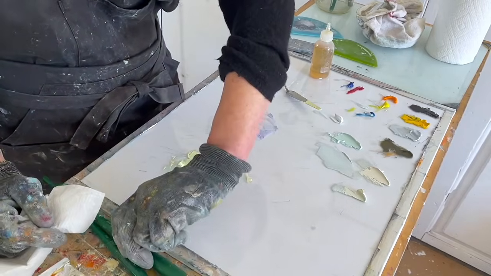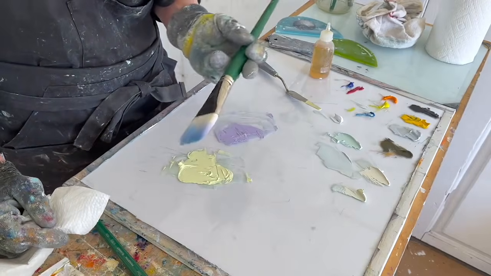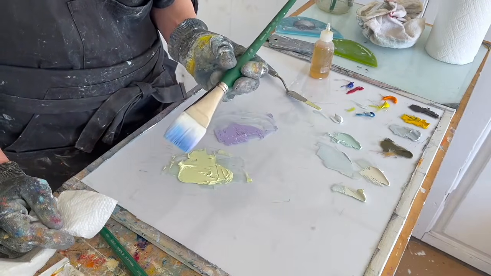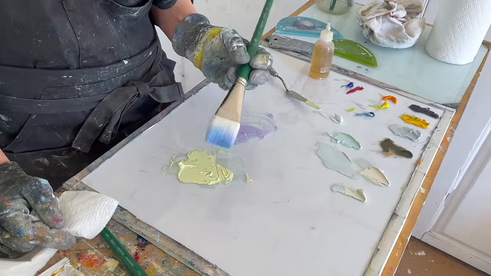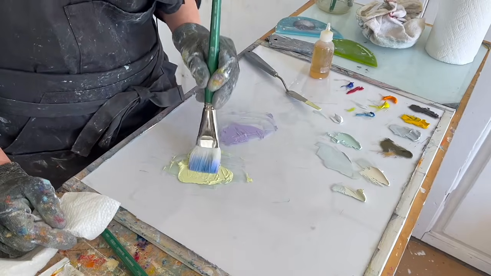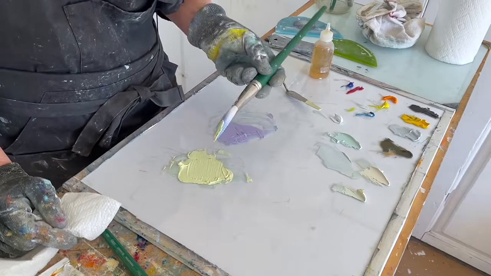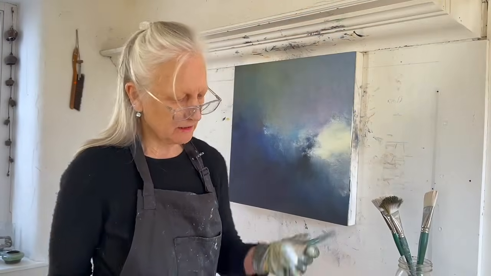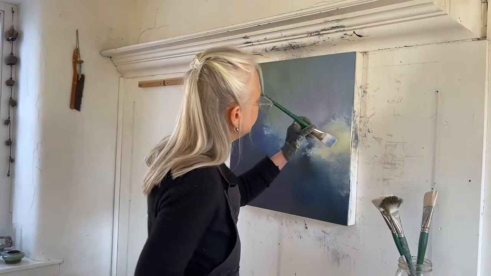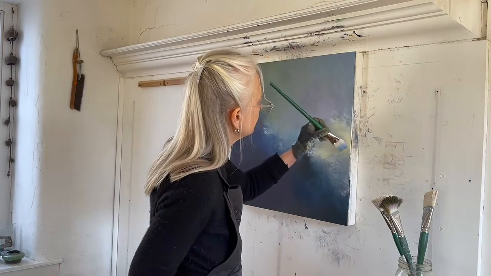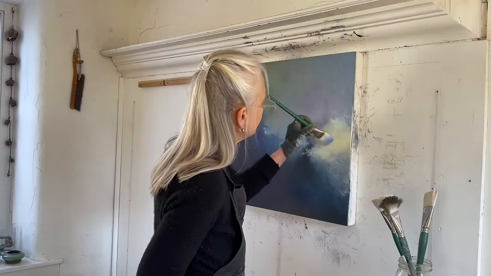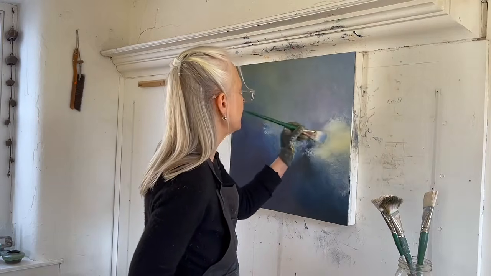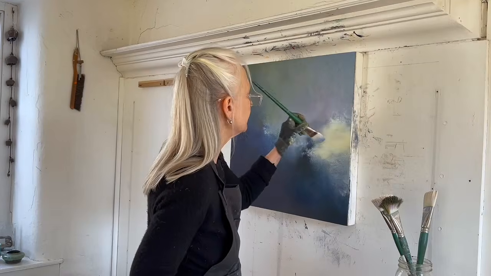I'm going to take my synthetic Princeton 6100 brush. It's a Summit series, and this is a flat brush, size 16, and just put some of the paint on the edge here. And so I'm picking up the yellow, and I'm going to very lightly brush the surface of the white, warm white here, just to make it a little more yellow.